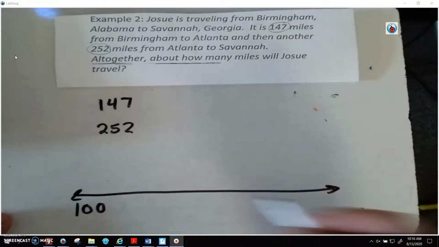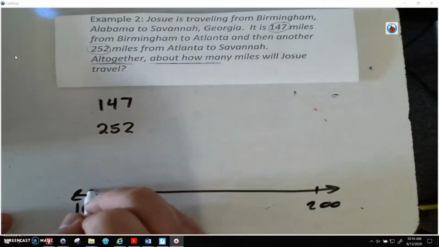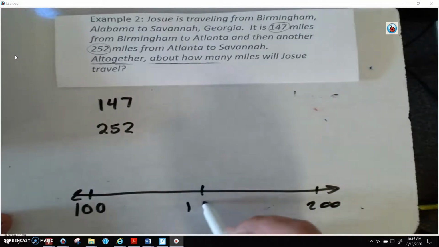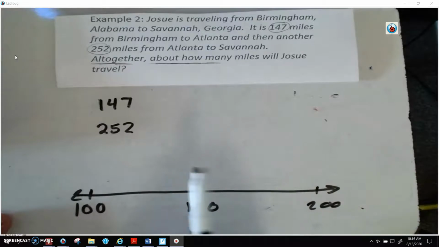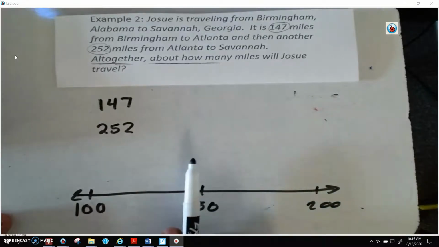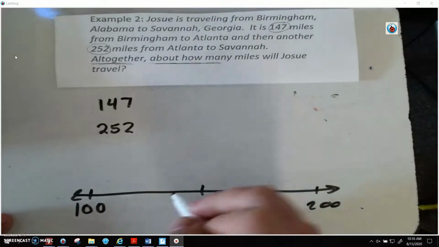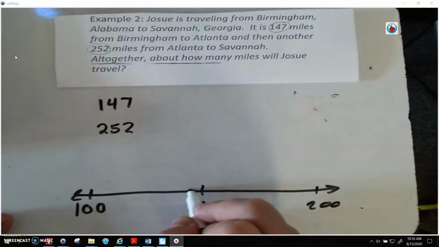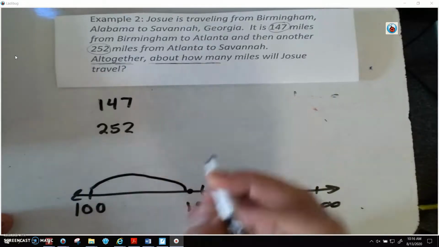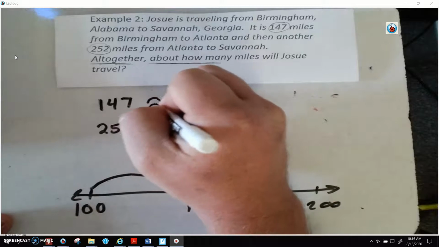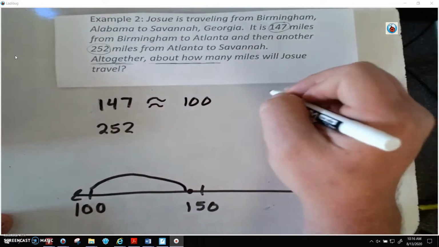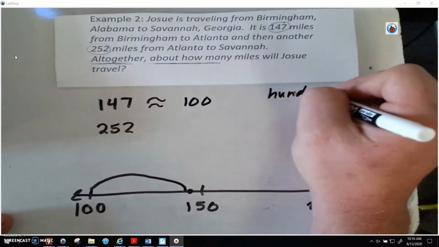My higher benchmark number would be 200. My midpoint would be 150. So here or more is going to go to 200, or less than that, which I know that 147 is less than 150, so it's going to go to 100. So it's about 100, and that's if we're rounding to the hundreds.